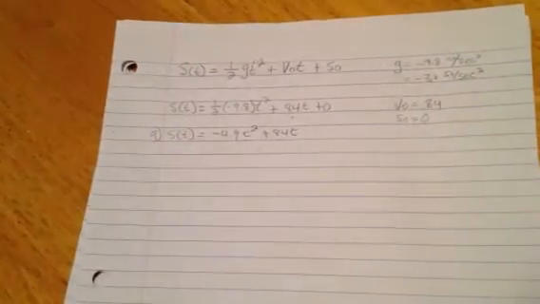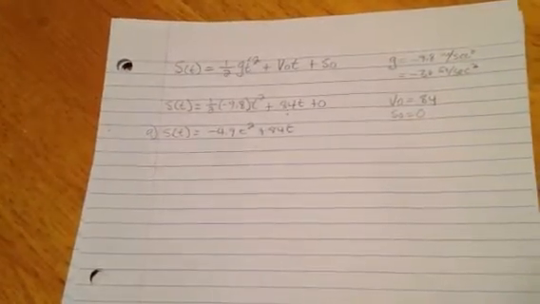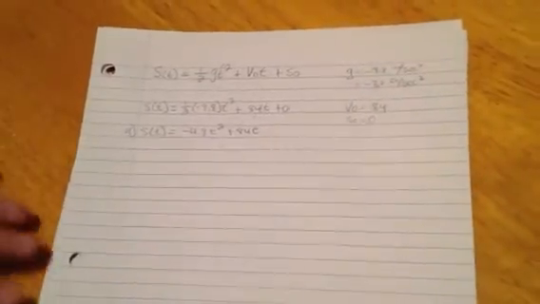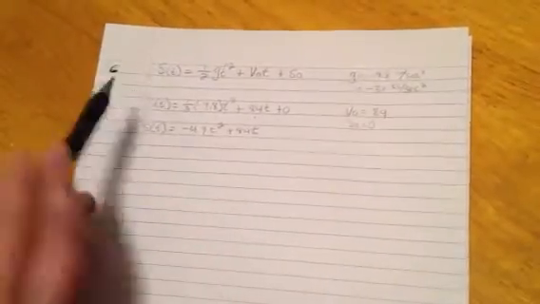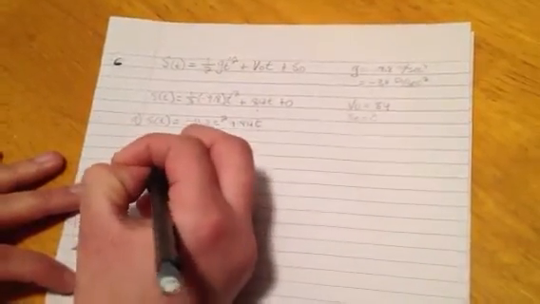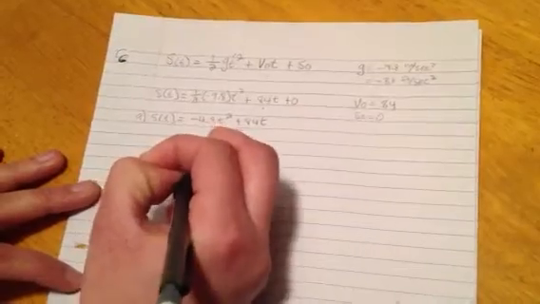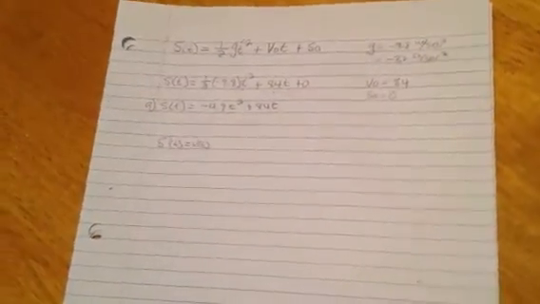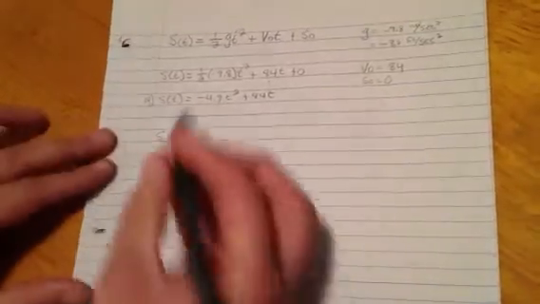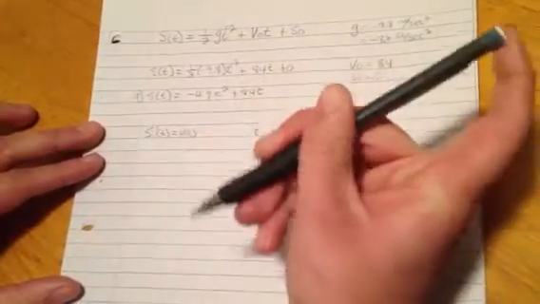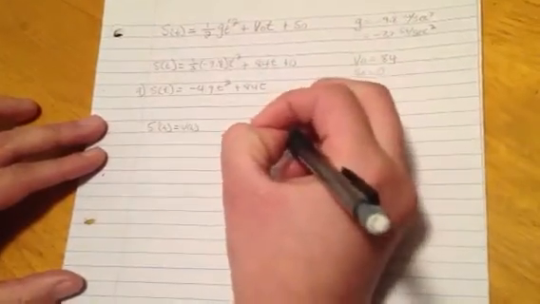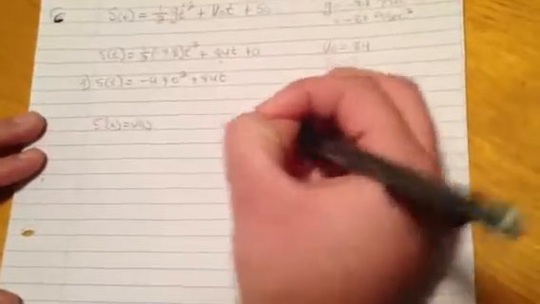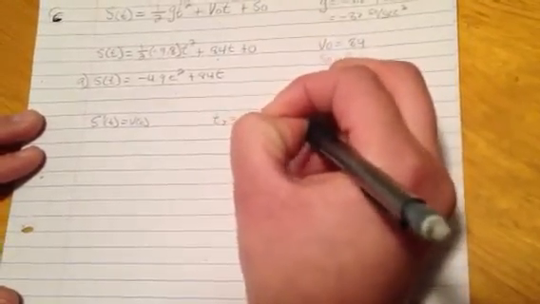So the next question is, find the average velocity of the projectile from 3 to 5 seconds. Velocity is equal to the derivative of s of t, so I'm just going to write that real quickly. To find the average, we're going to take s of t2, where t2 is equal to 5, and t1 is equal to 3.